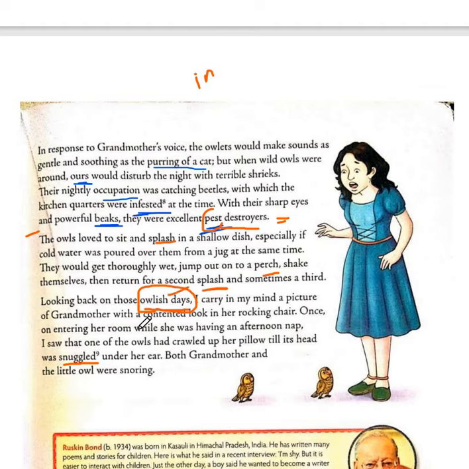Carry in my mind a picture of grandmother. So the narrator is reminiscing, or the narrator is thinking that during those days when the owlets were there in our family, my grandmother, you can see here, carry in my mind a picture of grandmother with contented look in her rocking chair. Contented look here means a very satisfied look, a look out of satisfaction, in her rocking chair.